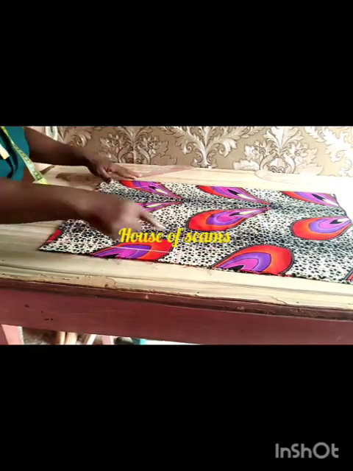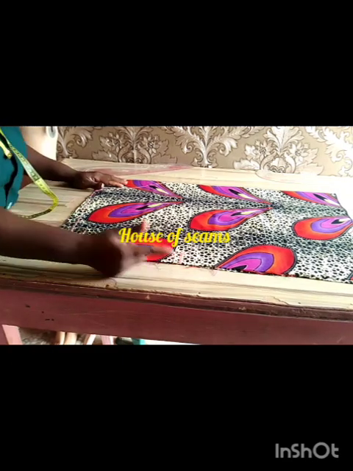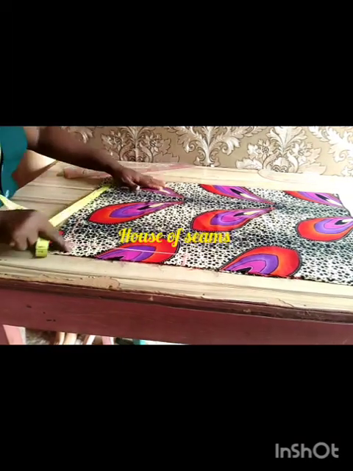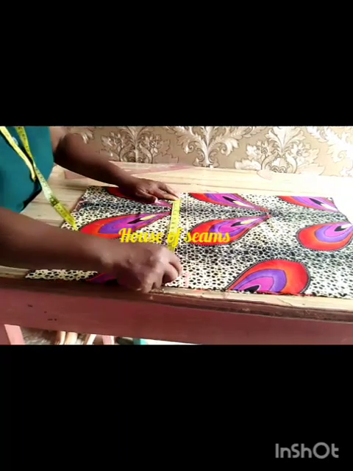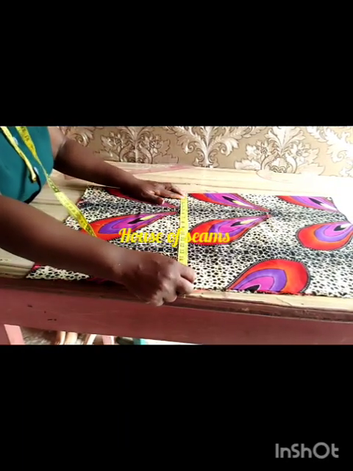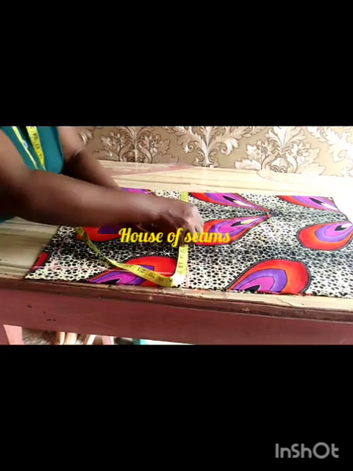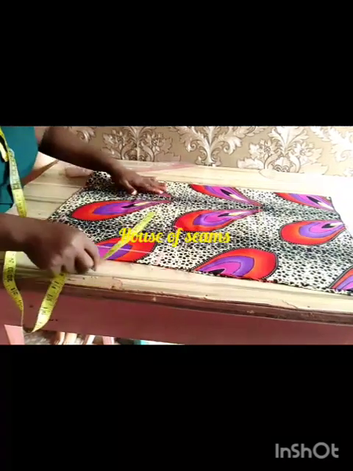So that's 11 inches from here. It can be wider and it can be reduced. It depends on you. So the next thing I'm going to do now is to mark my hip circumference from this point. I'll mark my hip circumference is 11 inches. I'll mark it here.